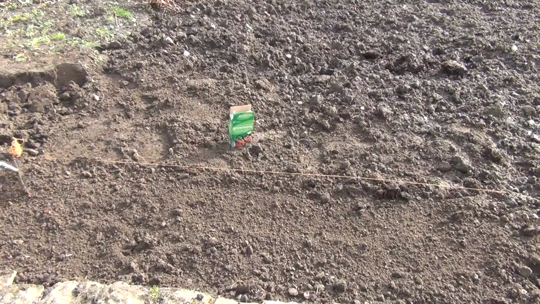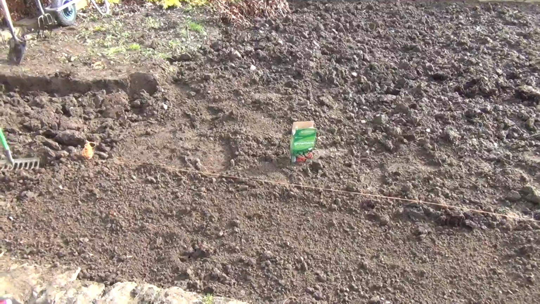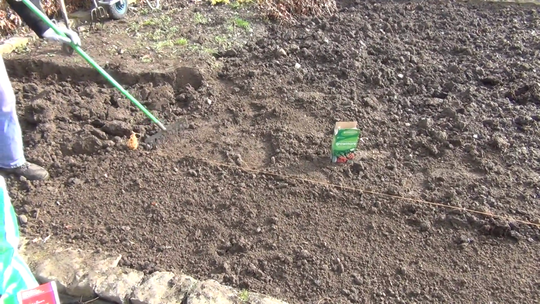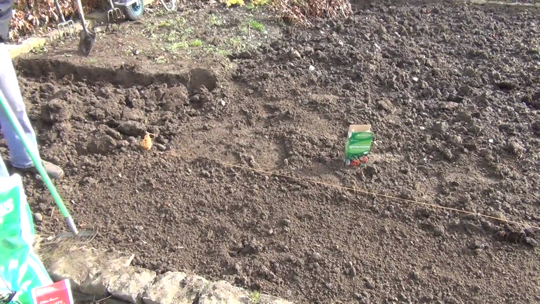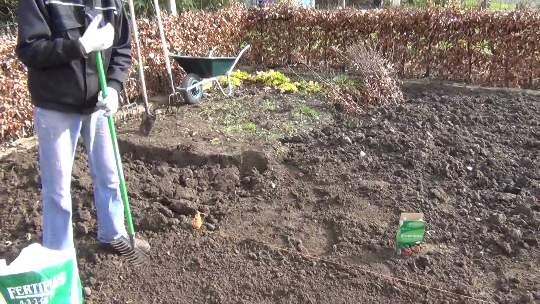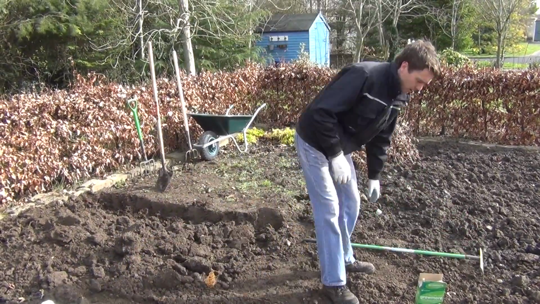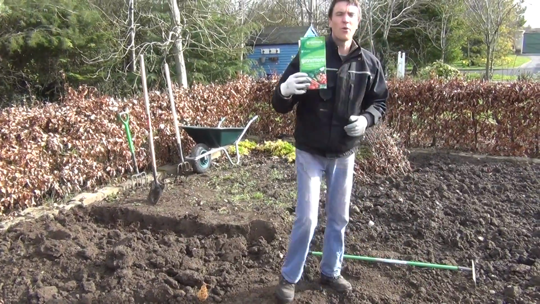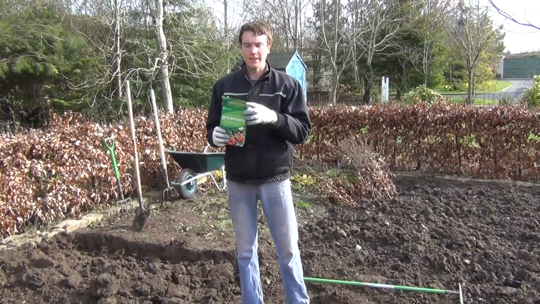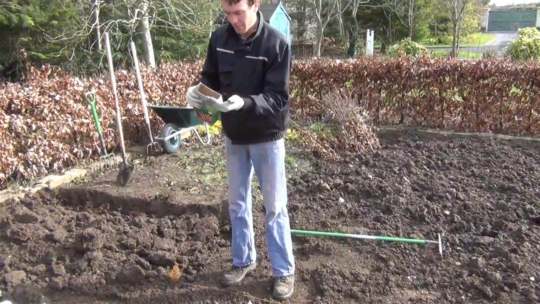Now what I have done here is I've placed down this string to guide me, and basically I've marked out a 1 linear meter area here, meaning that from this string to this stone edge is 1 meter in width. That will help me work out how much fertilizer to add to the soil as I go. So as I said, for something like Grow More, you want about 100 grams per square meter, and that's about 3 small handfuls. So I'm just going to pour these out now.